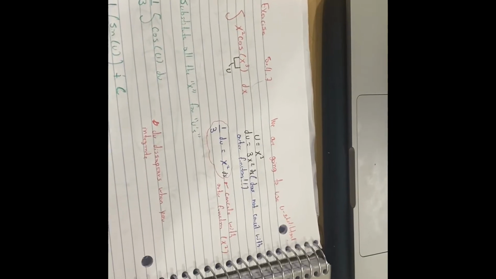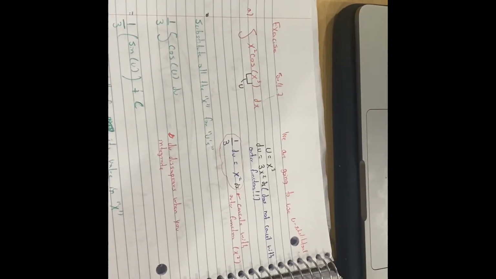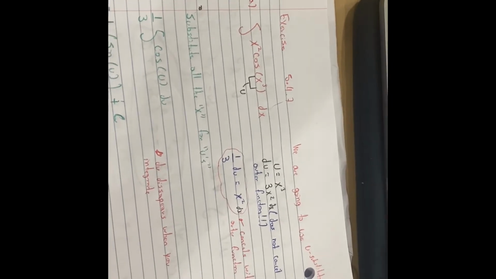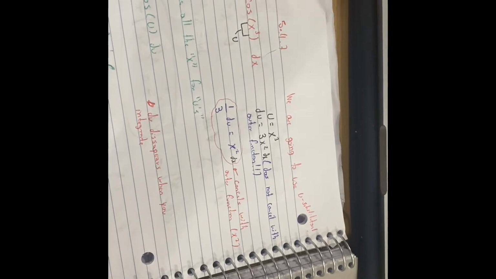So for exercise 5.4.7, they're asking us which method we're going to use to solve some integrals. The first one that I chose was A, which is the integral of x squared times the cosine of x cubed dx.